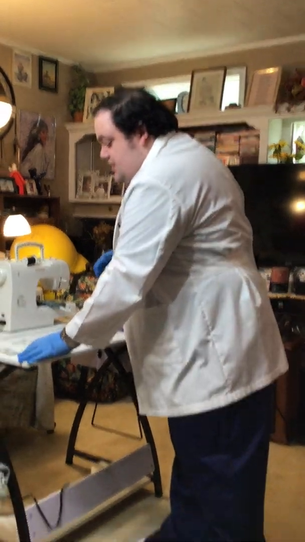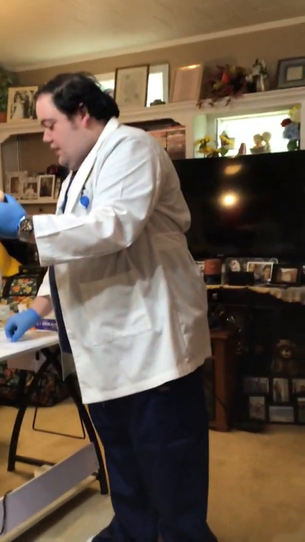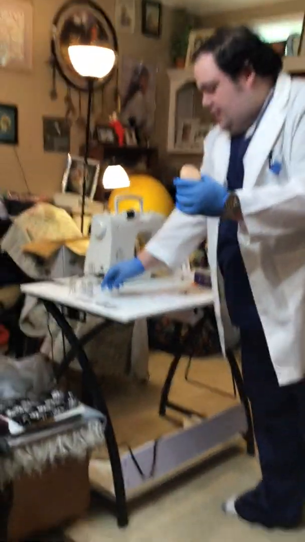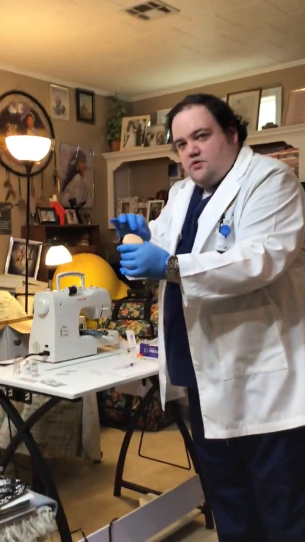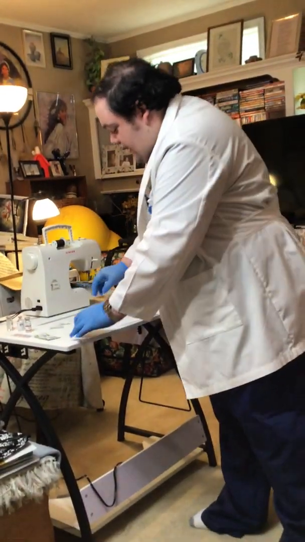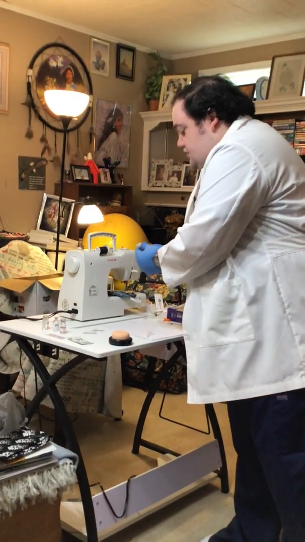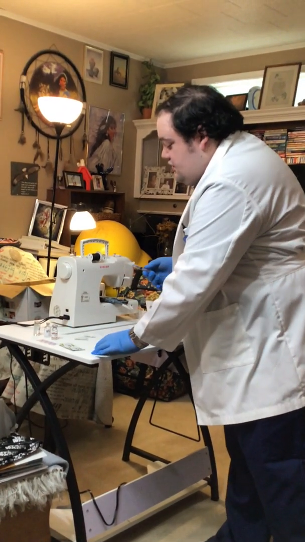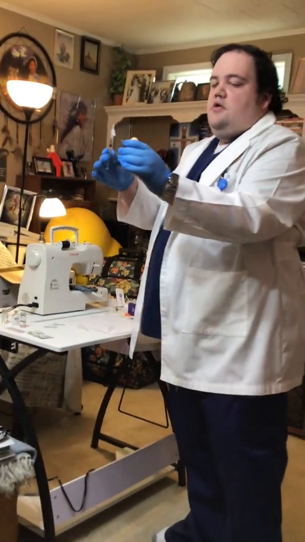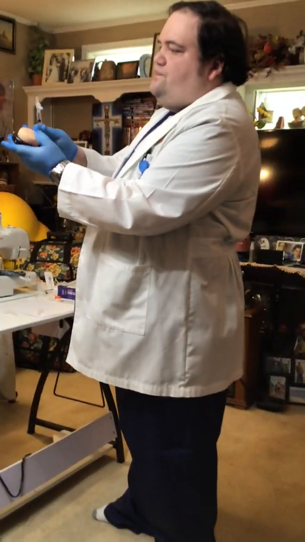So let's say this is his deltoid. I'm going to take my pad and swipe it, my alcohol. And again, IM injections go at a 90-degree angle. That's why we use a longer needle to get into the muscle.